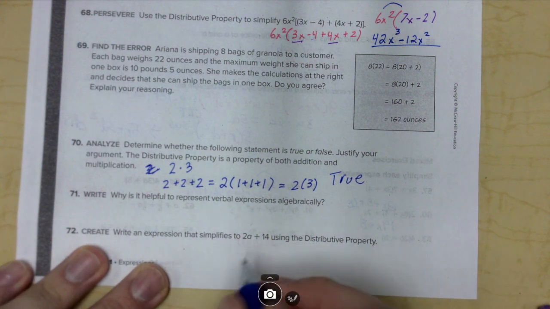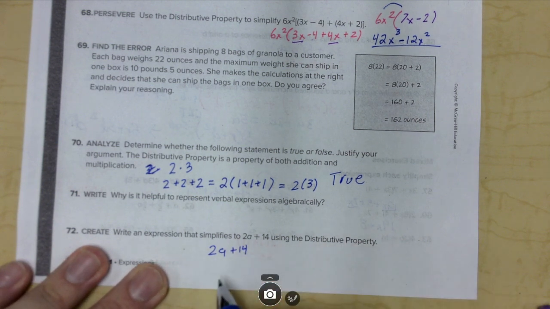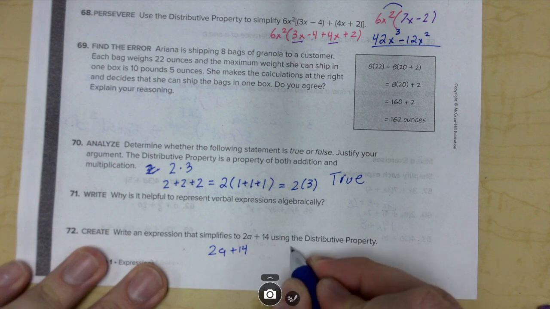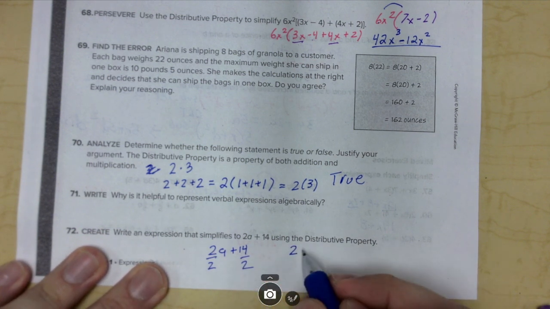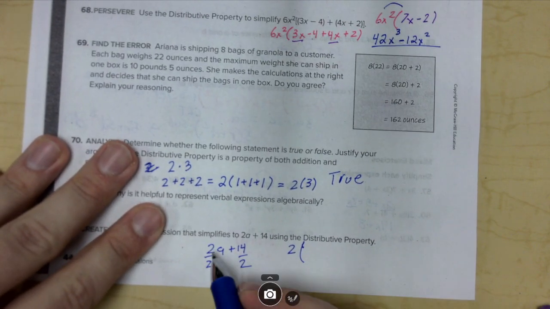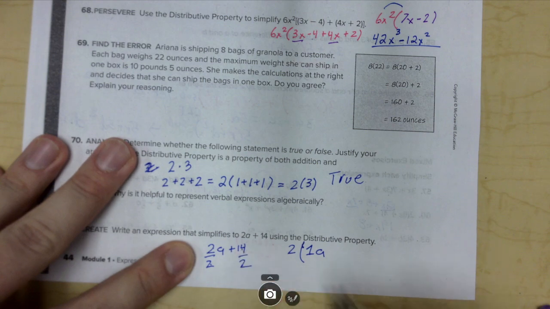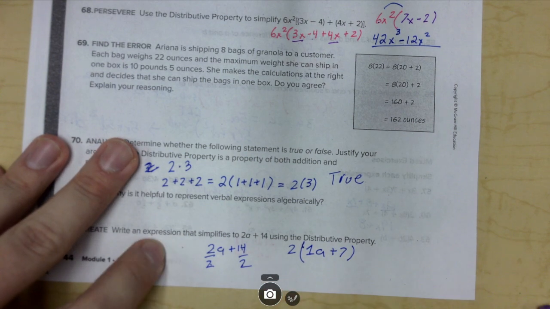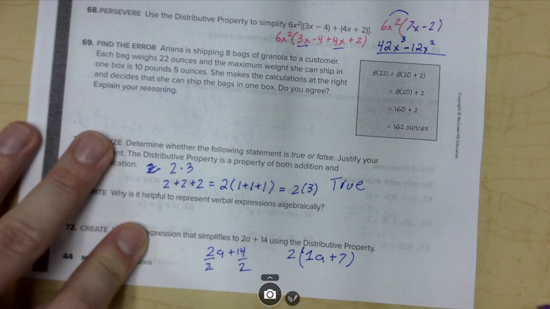All right, so let's start with 2a plus 14. So we want something that'll simplify to this. So I see 2 right here, and I see this is a 14. They're both even. So I'm going to pull a 2 out front, and then divide by 2, divide by 2. 2 divided by 2 is 1. Carry the a. 14 divided by 2 is a positive 7. So 2 times a gives us the 2a, and 2 times 7 gives us the 14.